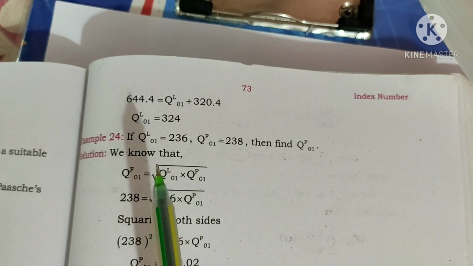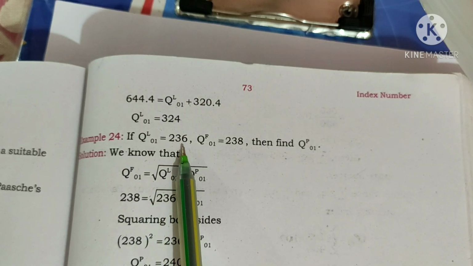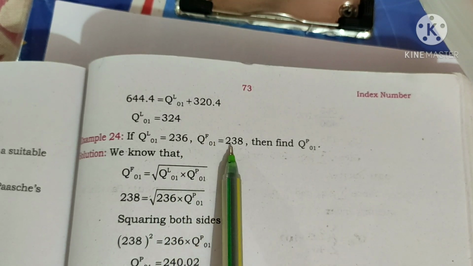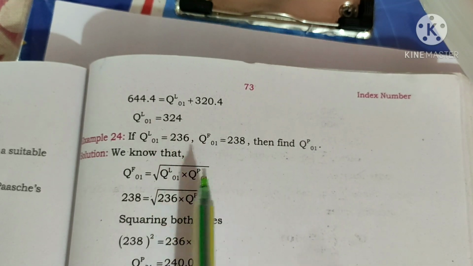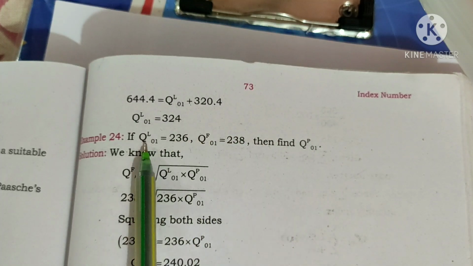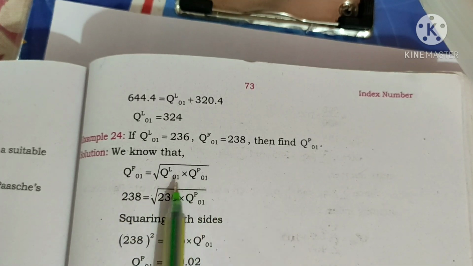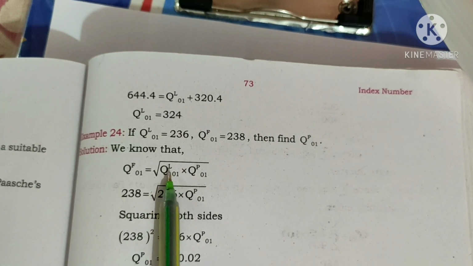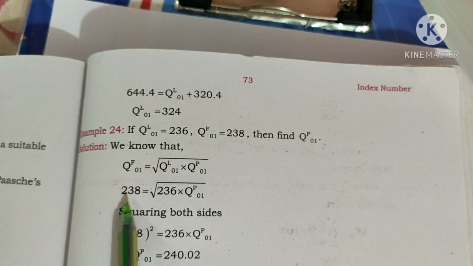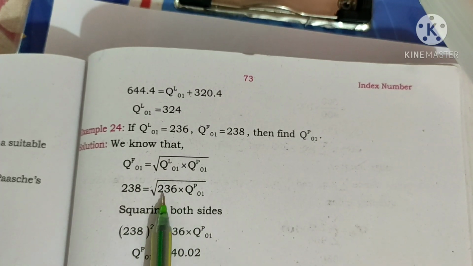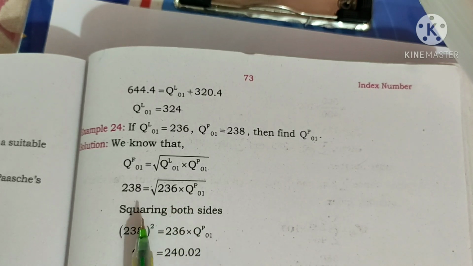The last example problem: if Q01, the Laspeyres quantity index number, is 236 and Fisher's quantity index number is 238, find the Paasche quantity index number. You know the relation between Paasche, Fisher's and Laspeyres: Fisher's quantity index number is equal to the square root of the Laspeyres quantity index number into the Paasche quantity index number. That is 238. Substitute 238, which is equal to the square root of 236 into the Paasche quantity index number.